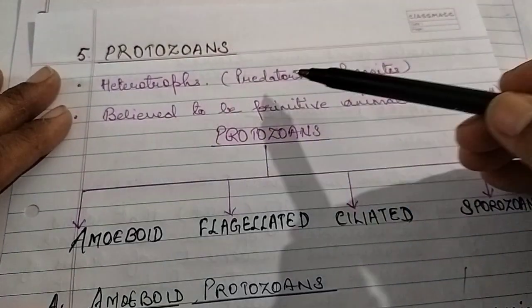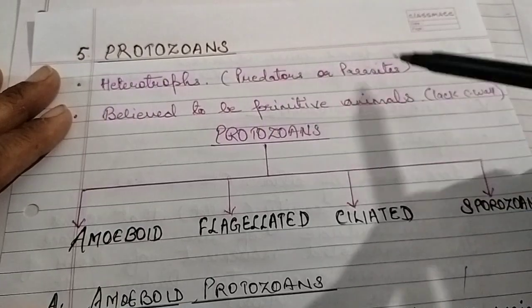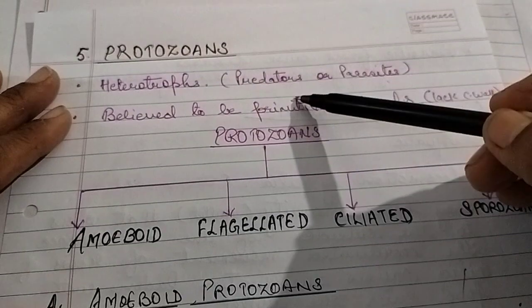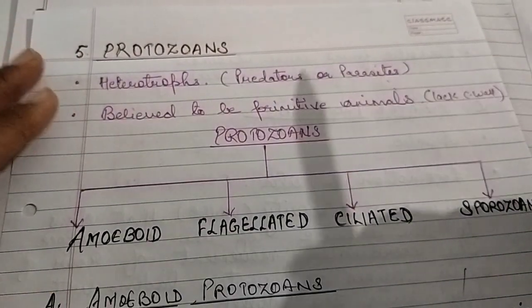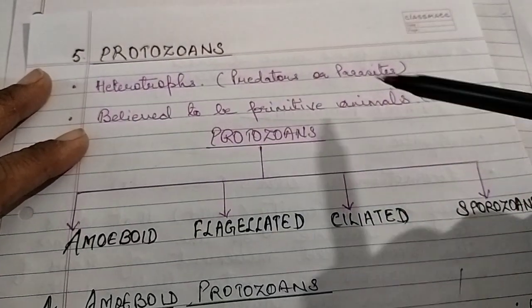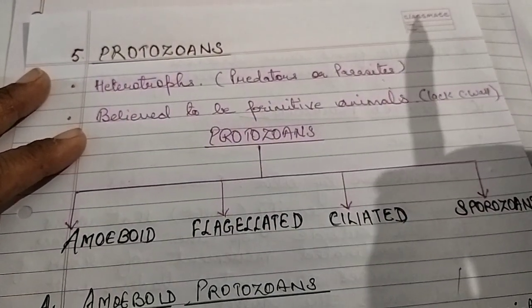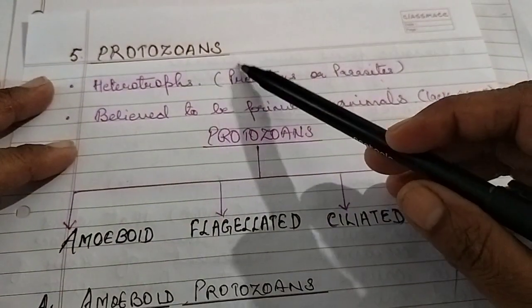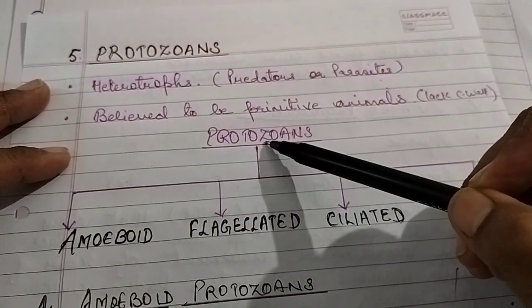How do they feed? They are either predators or parasites. Protozoans are heterotrophs. They may be predators or parasites. And these protozoans are believed to be the primitive relatives of animals. When we were studying, we studied protozoans under the animal kingdom.